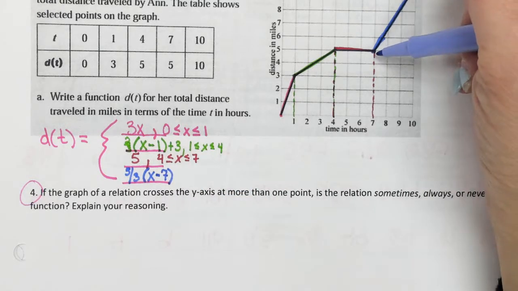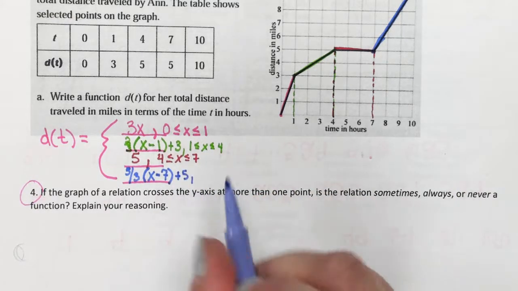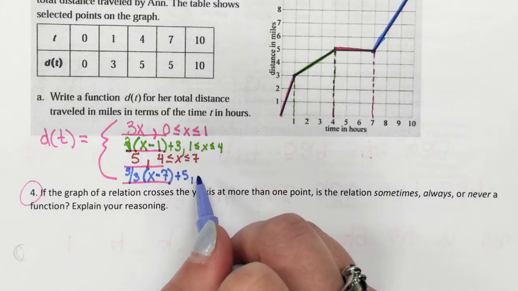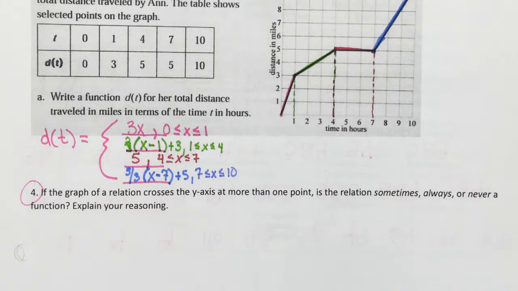All right, how far from the origin did that move up? 5. So we're going to write +5. And where is that from? 7 to 10. Very good. All right, number 4.